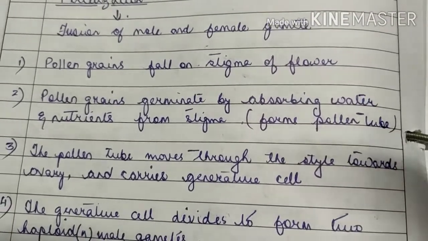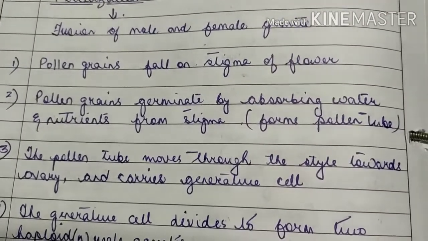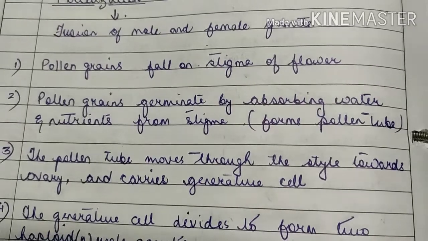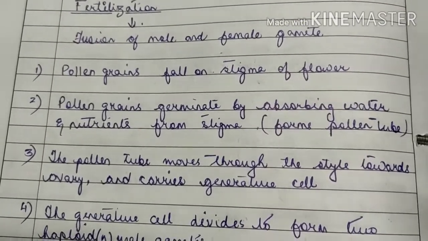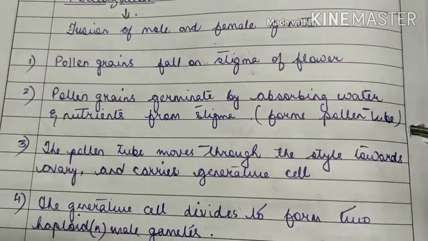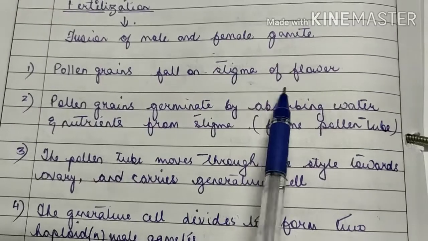The gametes, where are they present? The female gamete is inside the ovary, the male gamete in the pollen grain. As pollination has taken place, all are close to each other. Now, how will this process of fertilization take place? I have written it in points. You see the points. Point number 1: the pollen grains will fall on the stigma of the flower.